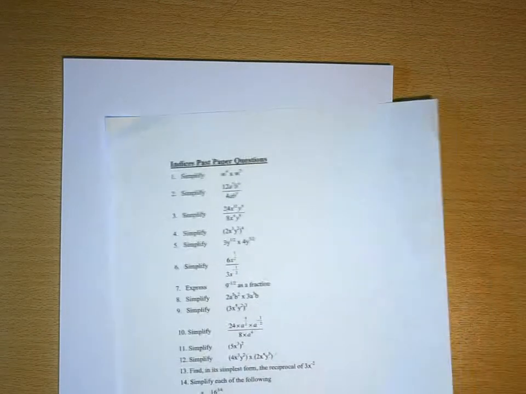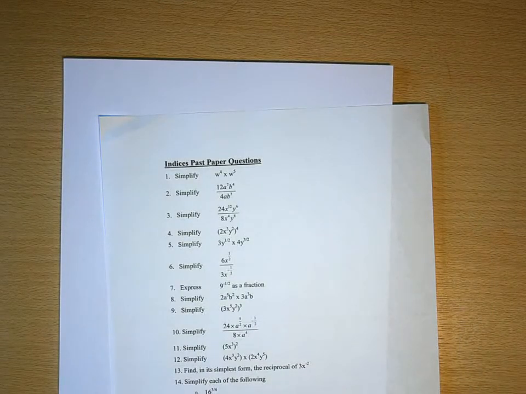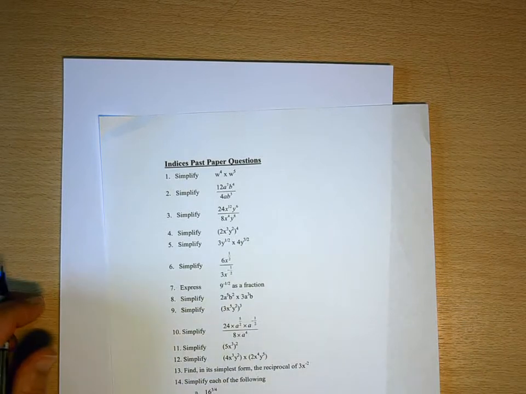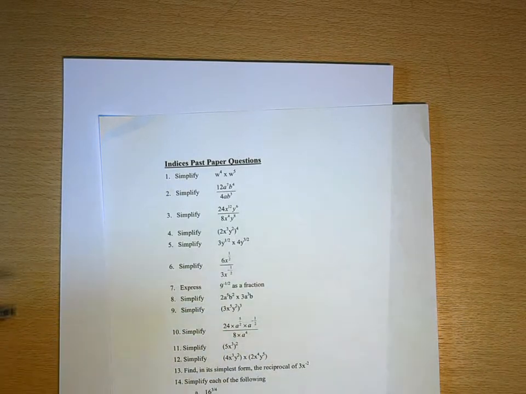Okay, so we're going to look at some indices questions, and there are a number of basic rules of indices that you need to learn, and we'll build those up as we work through these questions.